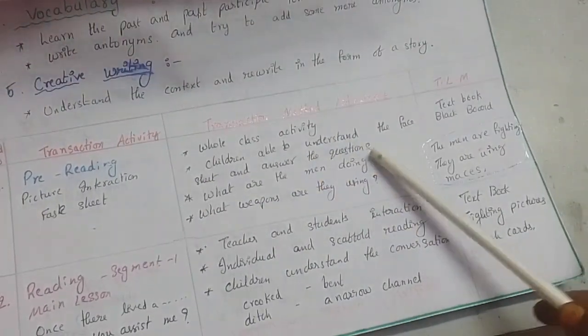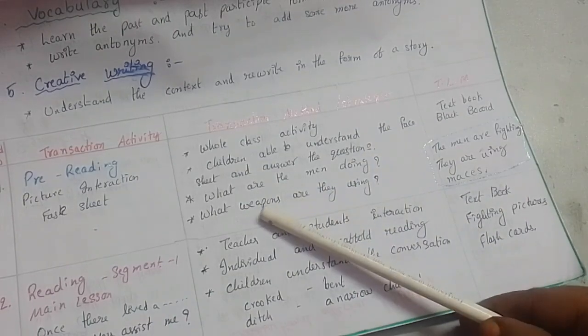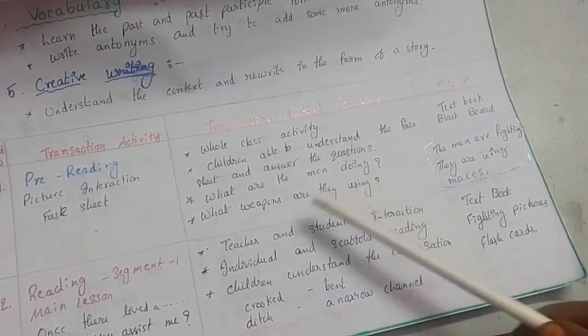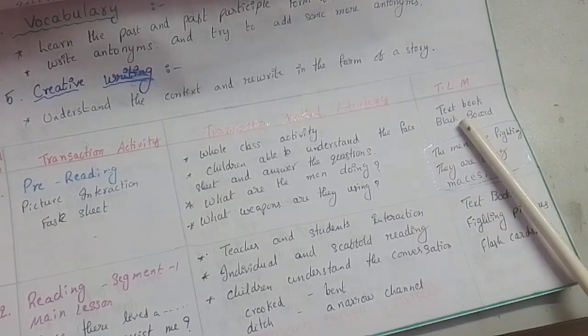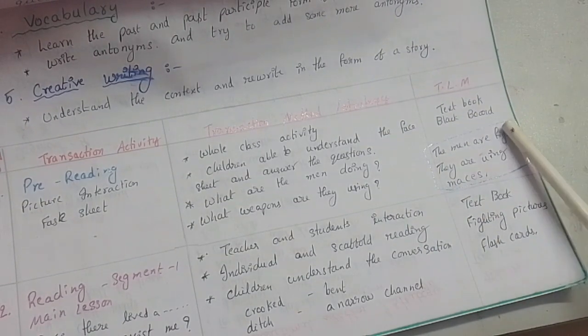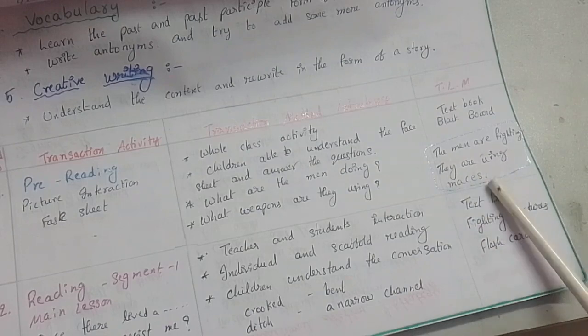Children are able to understand the face sheet and answer the questions. The questions like, what are the men doing? What weapons are they using? We use the TLM like textbook, blackboard and the pictures, that the men are fighting. They are using maces. Maces means గదలు.